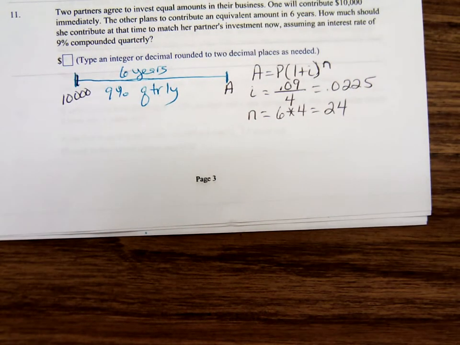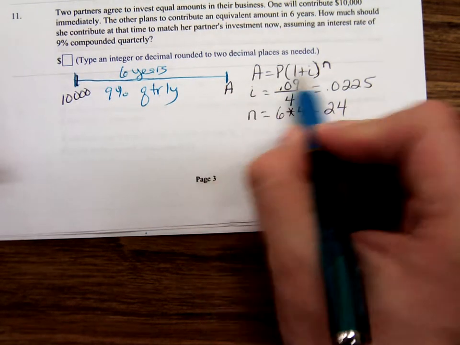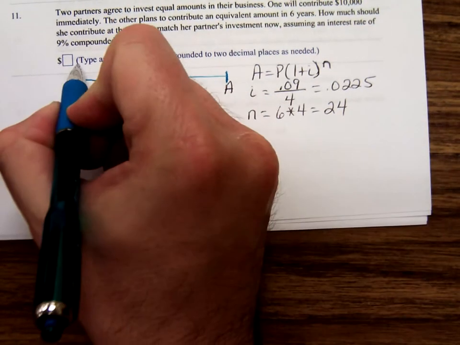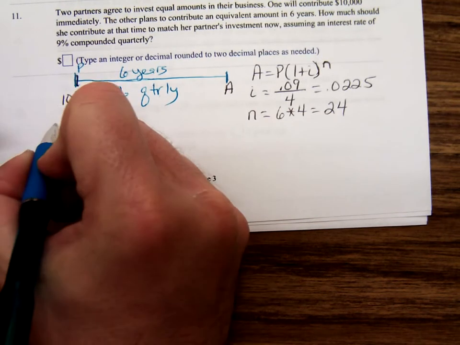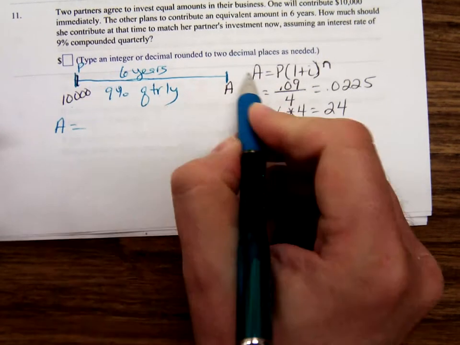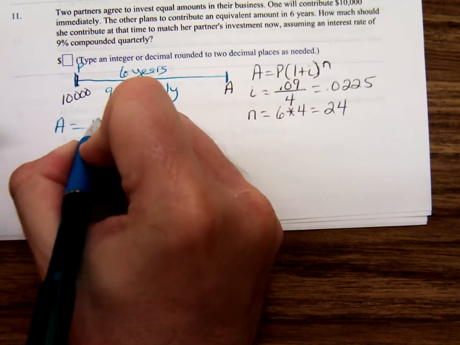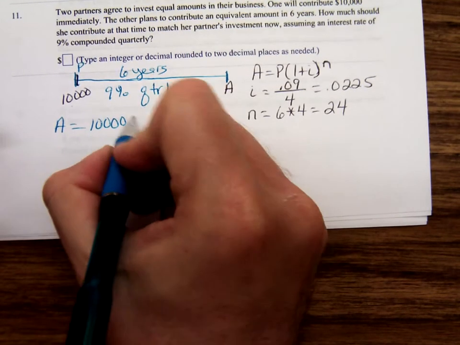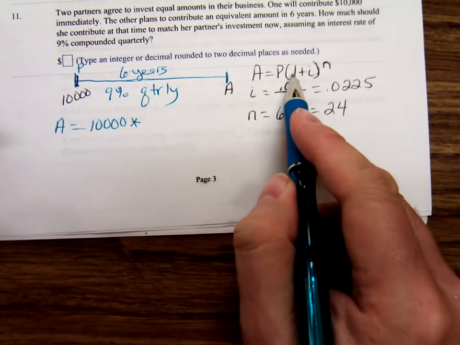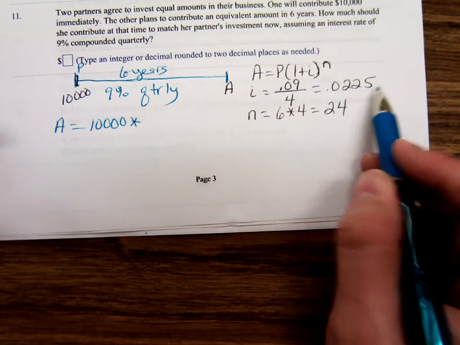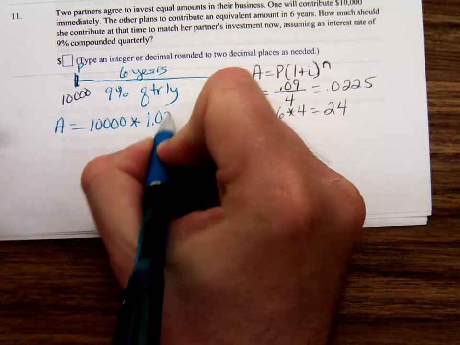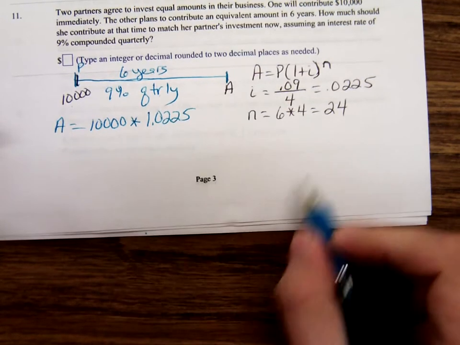So now I'm going to plug in. P we know. P is the 10,000. So I'm writing A equals P times, I'm going to do the 1 plus I in my head. 1 plus 0.0225 is 1.0225 to the N power.